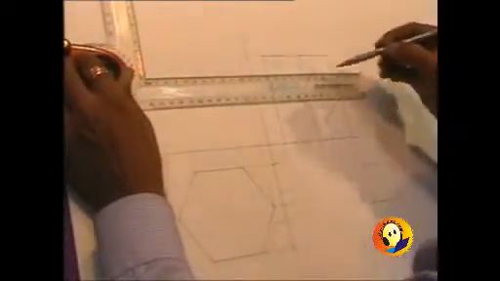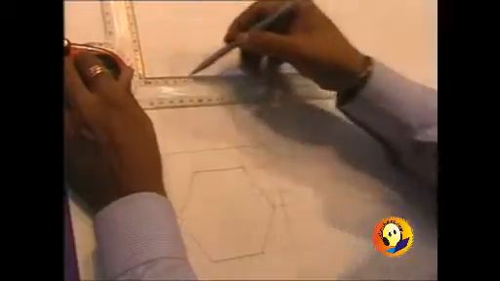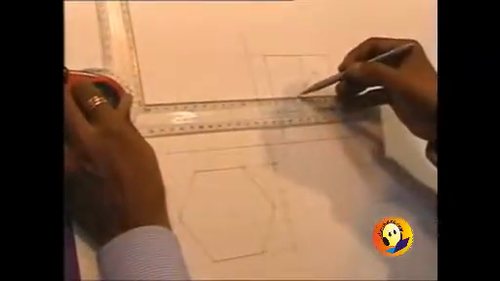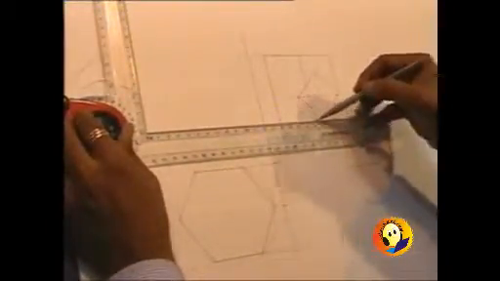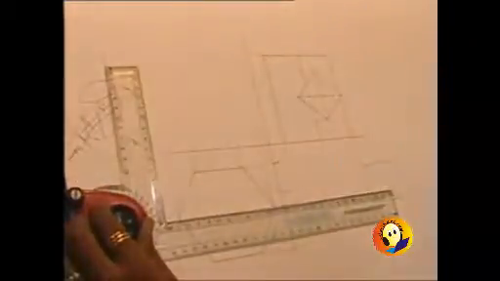Similarly, to get the square prism in the front view, we will be simply drawing the horizontal lines, that is lines parallel to XY, through the four corners of the square.